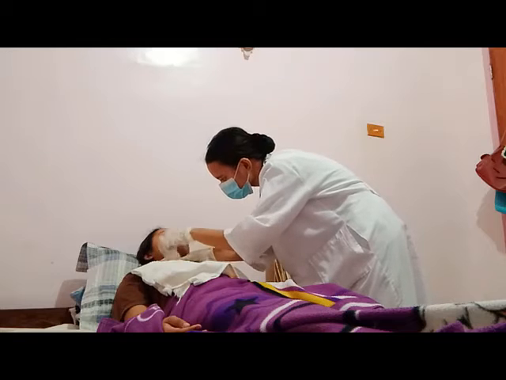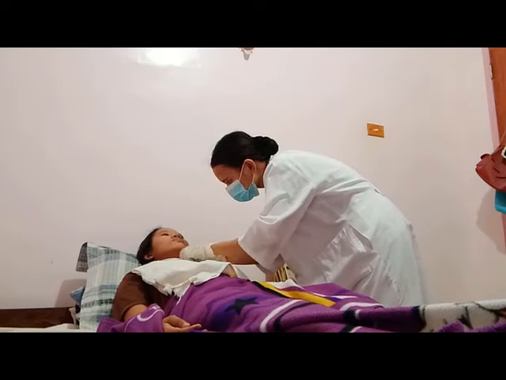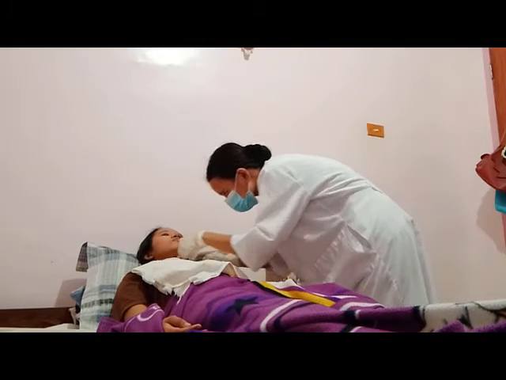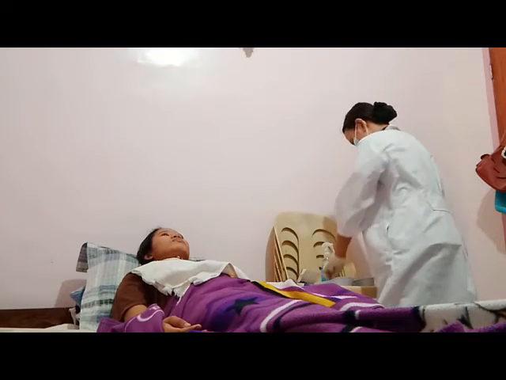Pat the skin gently with a dry 4x4 gauze sponge. Slide a commercially prepared tracheostomy dressing or pre-folded non-cotton-filled 4x4 inch dressing under the faceplate.